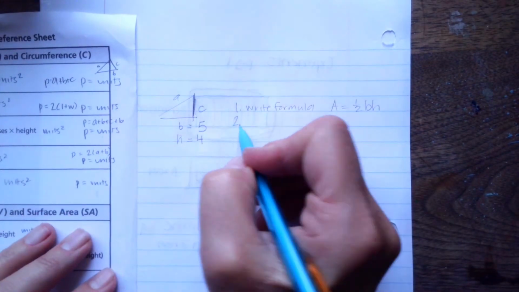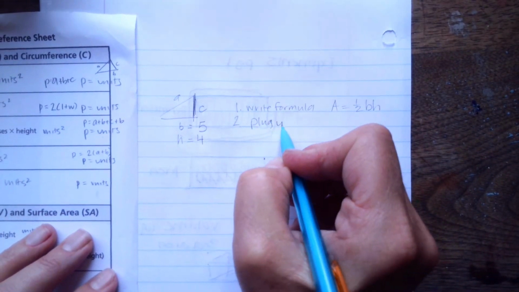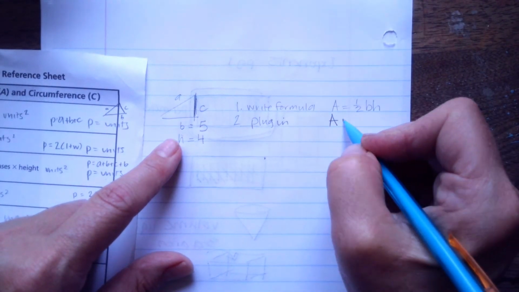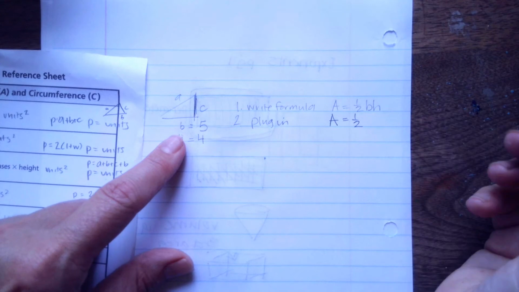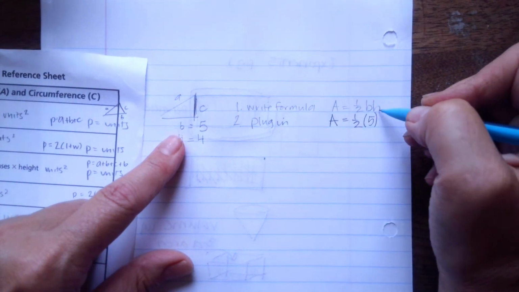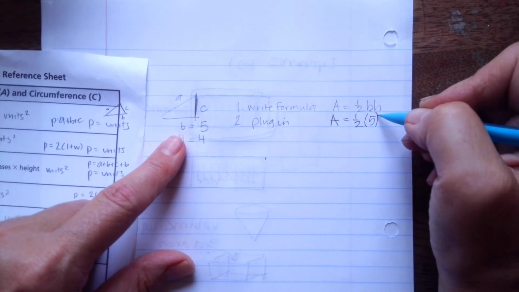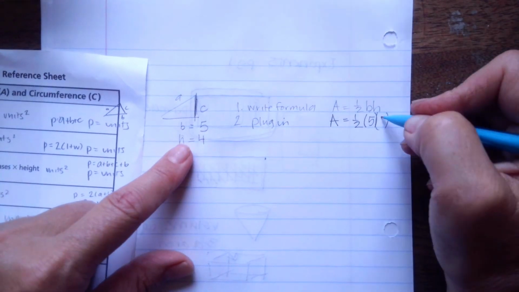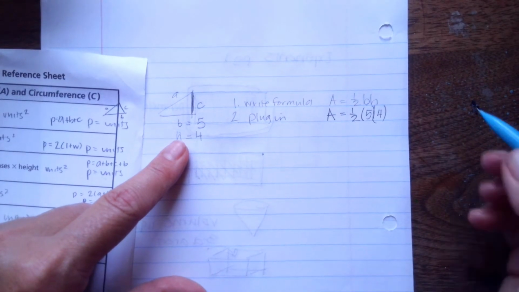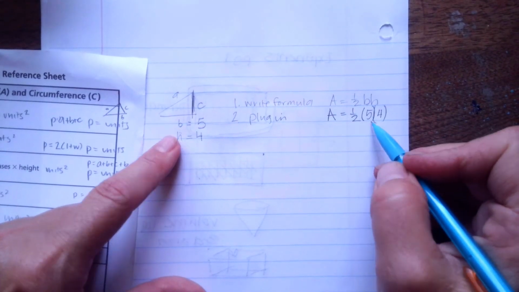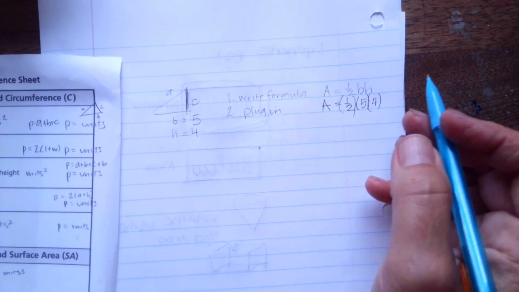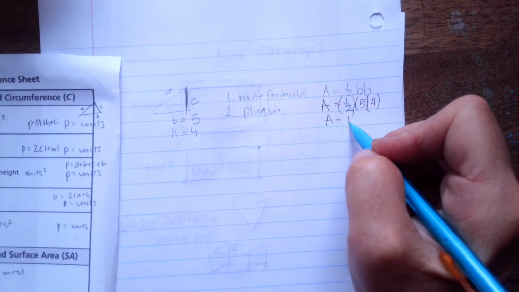Step 2 is you plug in the numbers in your problem. So you're going to do A equals 1/2, and then you're going to fill in what the B is, which is 5. And because these letters are touching each other, that means multiplication. So now we know order of operations says this is all multiplication, right? So you just do 1/2 times 20 is 10. Make sense?